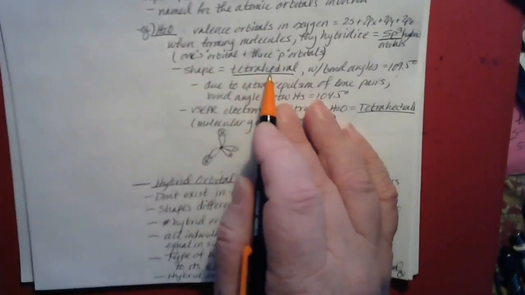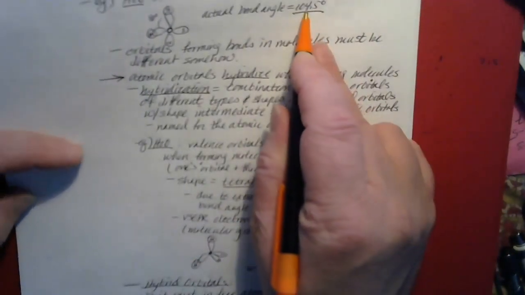Okay. The shape is tetrahedral. That's the shape of this hybridized sp3 orbital. And the bond angles ideally are 109.5 degrees, which you'll notice is a lot closer to 104.5 than 90 is. So we're getting somewhere now.